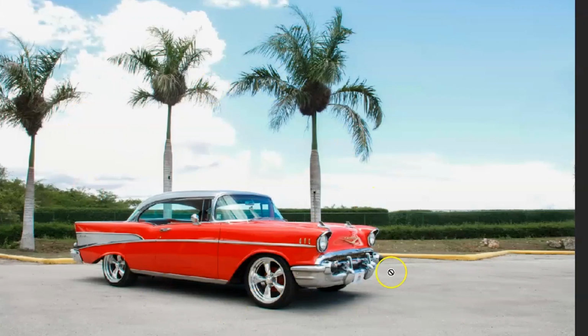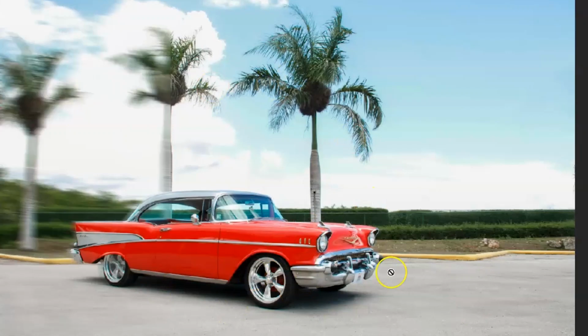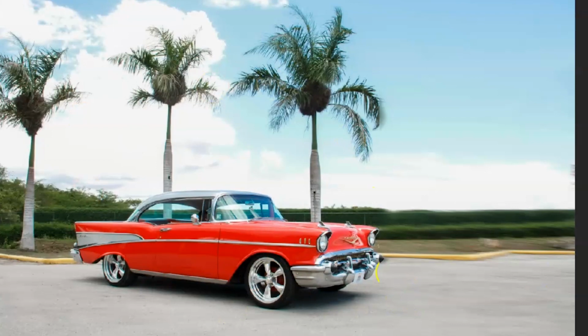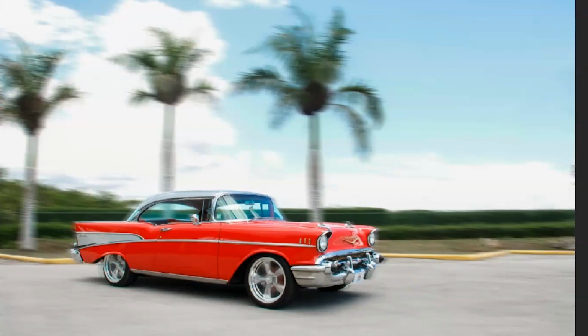Hello guys! For today's video, I'm going to show you how to make a parked car into a moving car effect in Photoshop. And also, we will dive deeper into using some selection tools like quick selection and object selection tool. And also, we're going to apply a motion blur on the background and also a path blur for the wheels. So let's get started.